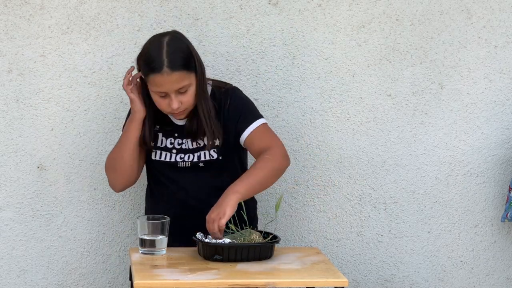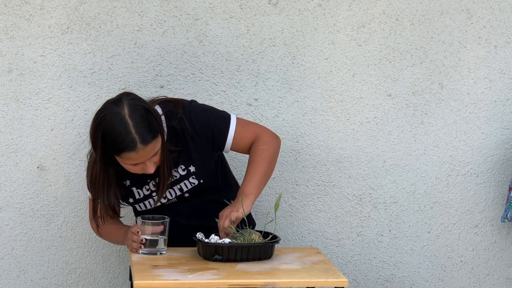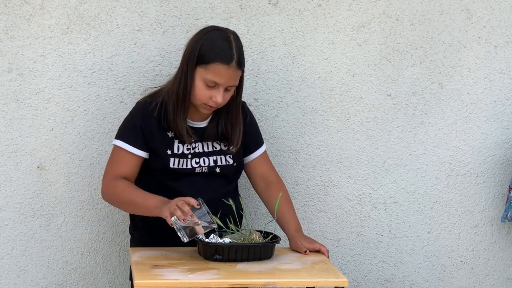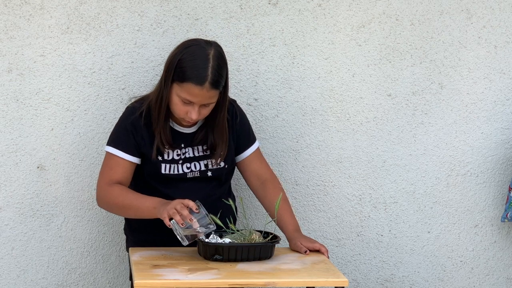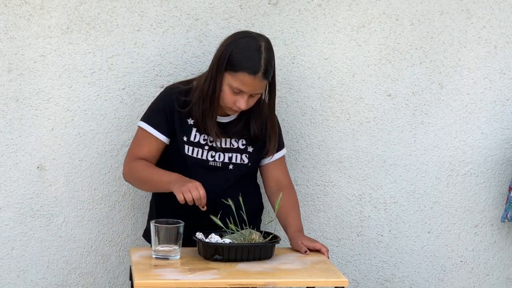So now, when you put the top on, it's not as full as it can be. It doesn't need to be that full. It's going to be hard to move if you make it too full. Put the lid on, please.